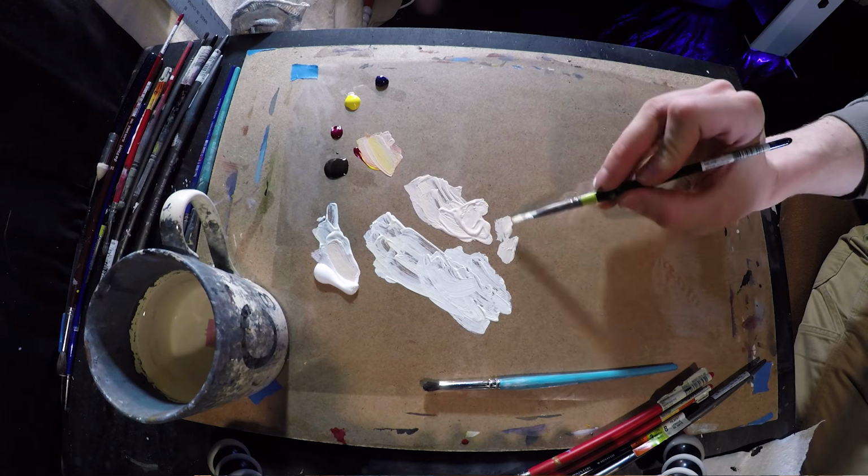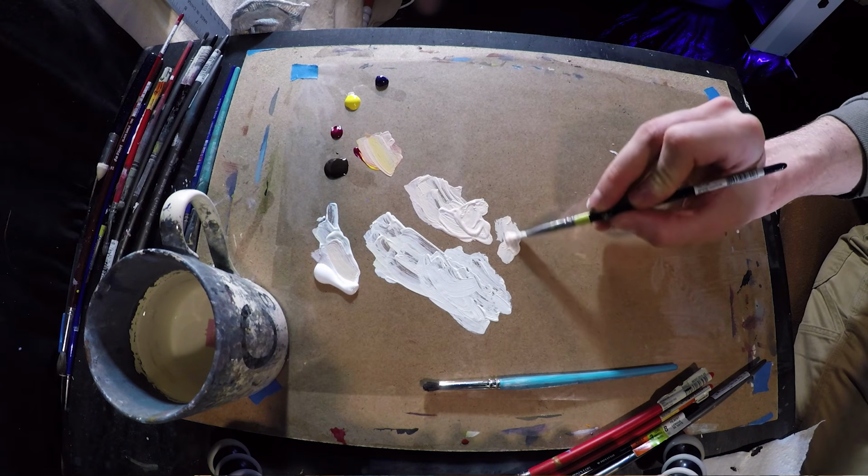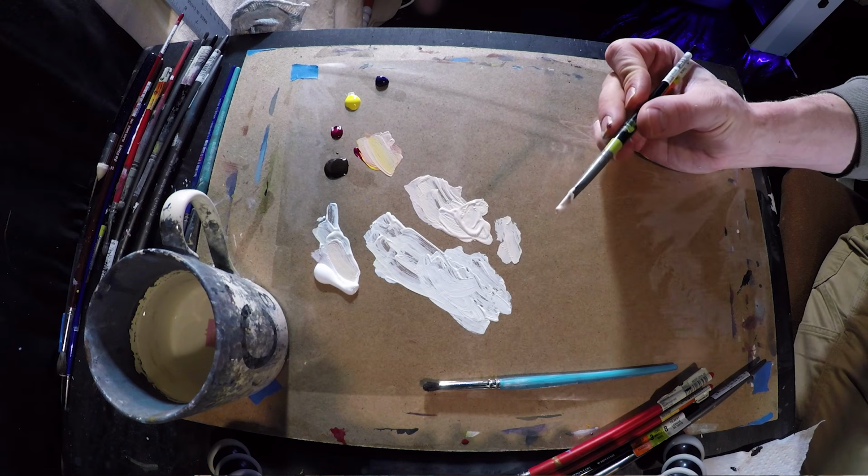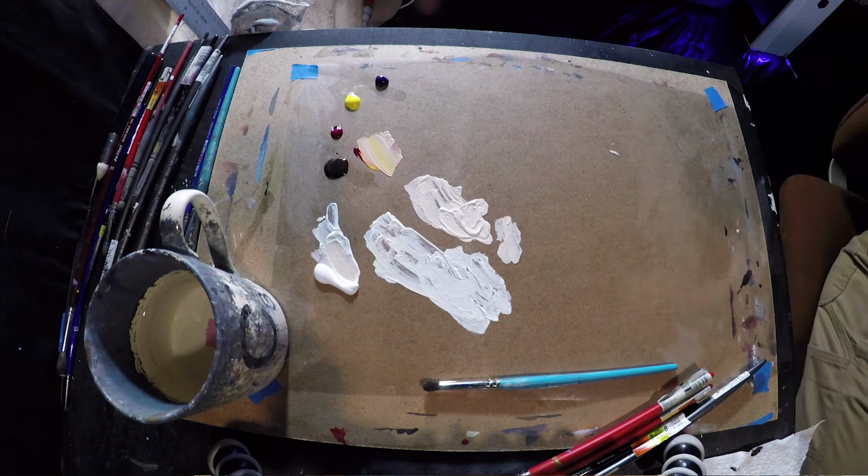Gonna squeeze off some of that paint and pick it up so it's more on the tip of the brush rather than the base of it.